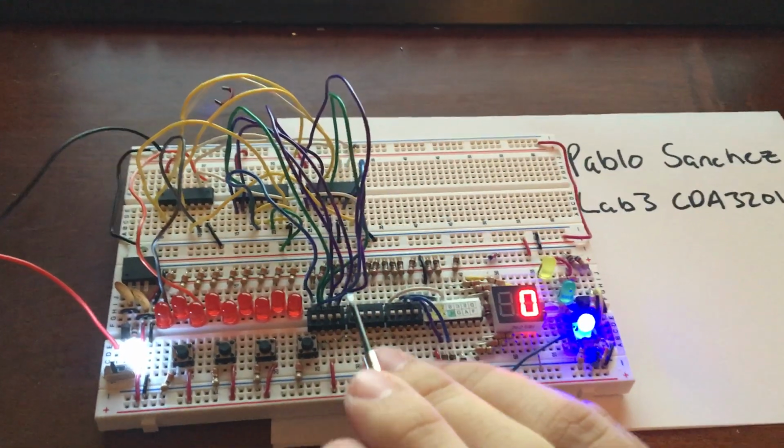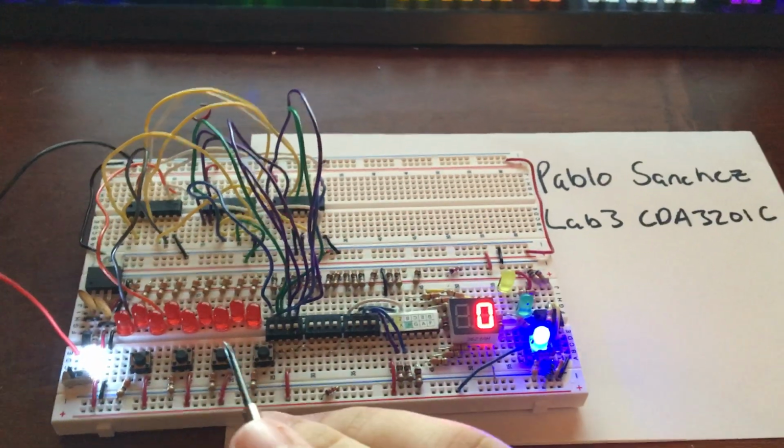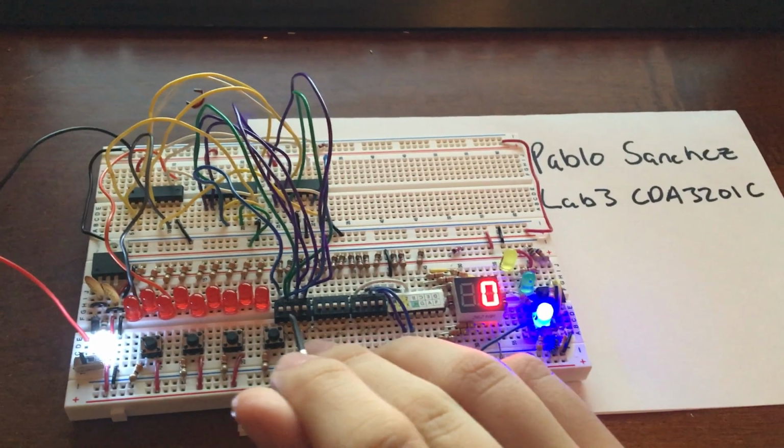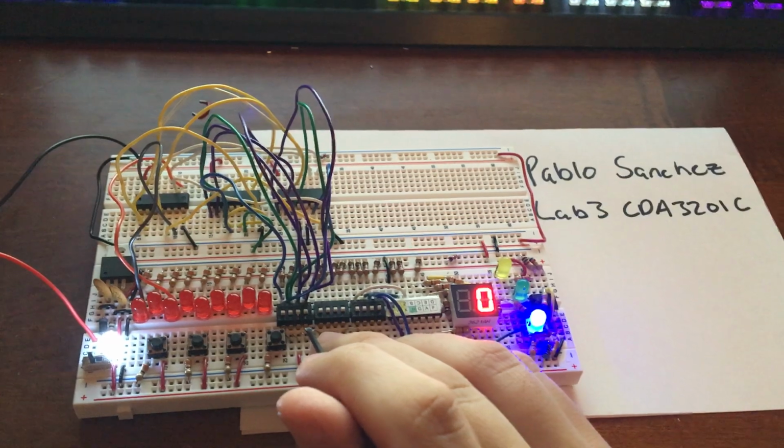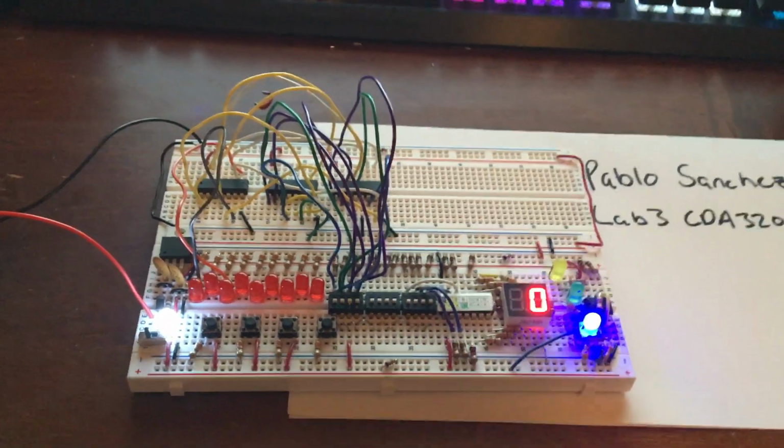What we have implemented now is actually 1 out of the 16. We have 0, 0, 0, 0, and as we can see, nothing shows.